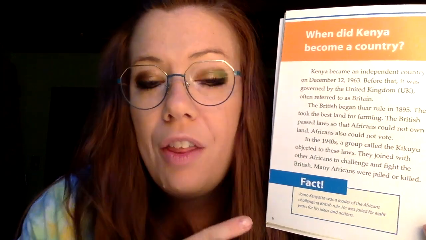I have a feeling, though the text never says these Africans were mistreated, they were treated as slaves, it never says that. I can imply, I can infer, I can read between the lines based on my schema and realize they were not treated fairly, okay, in their own country. And it wasn't until 1963, okay, 1963, that wasn't that long ago.